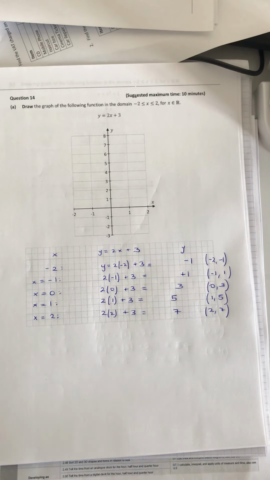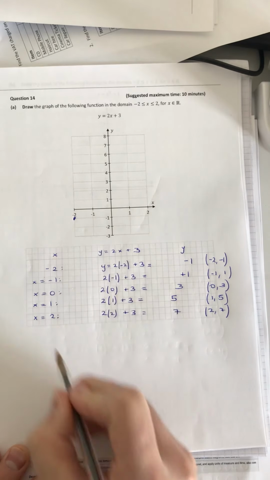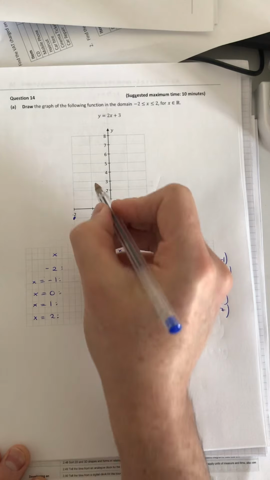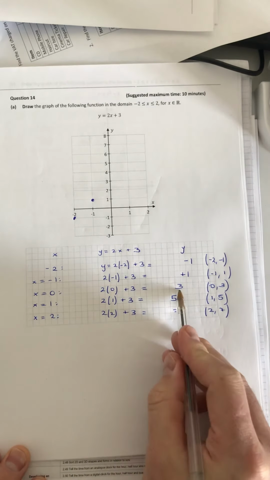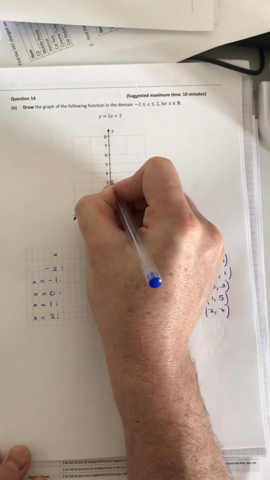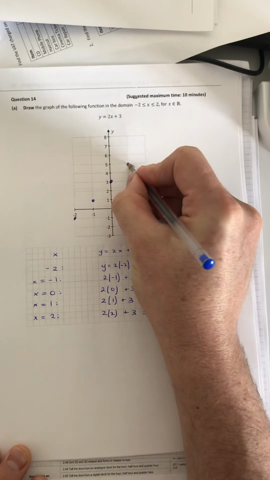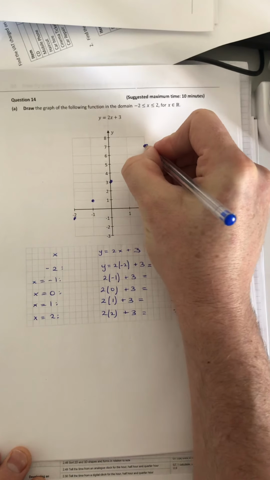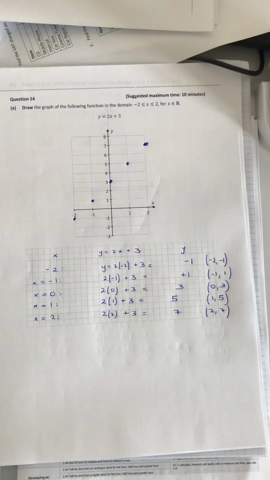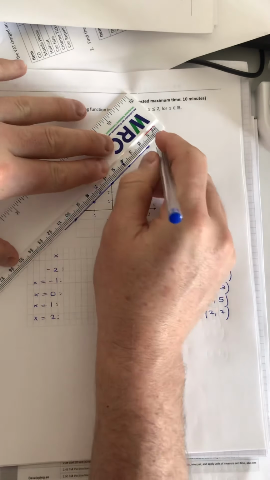So we're going to plot those points again. So the first one is minus 2 and minus 1. Minus 1 and plus 1. 0 and 3. 1 up to 5. And 2 up to 7. And because it's a straight line, we join with a ruler only.